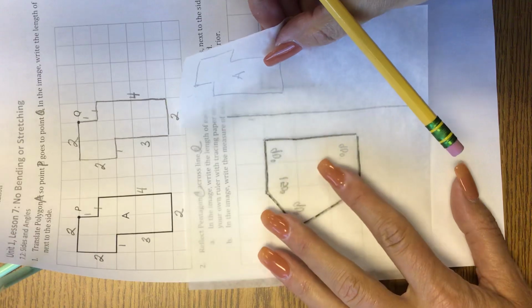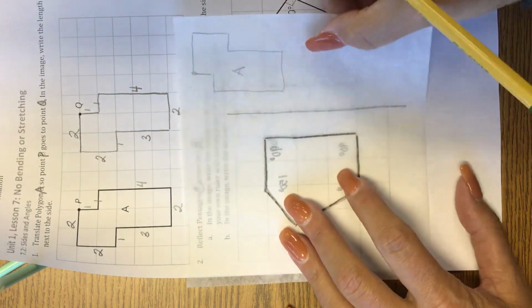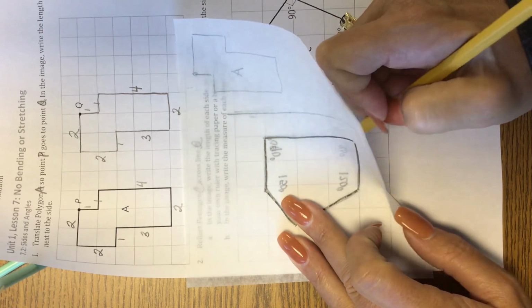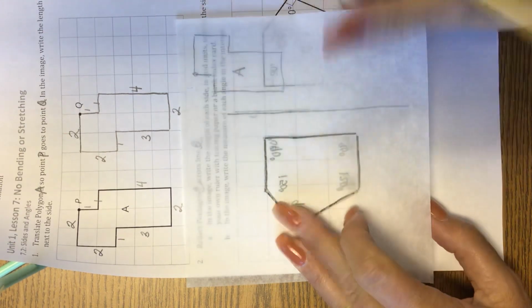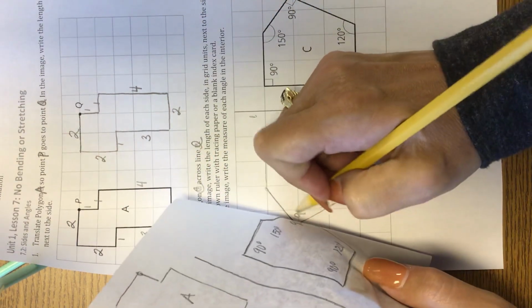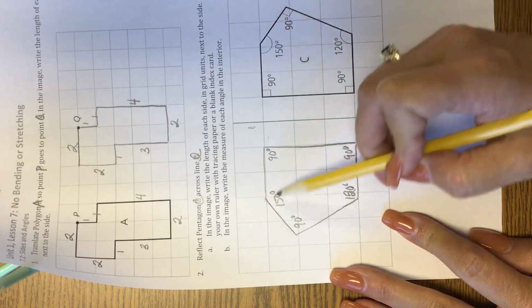So this angle here at the top is 90. I can see that it's 90 degrees on the bottom. If we move around, this is 120 degrees, followed by 90 degrees, and ending up here with 150 degrees. So corresponding angles are congruent.